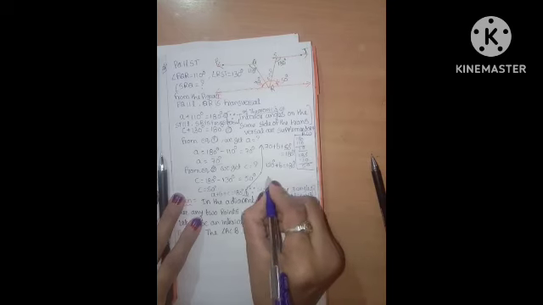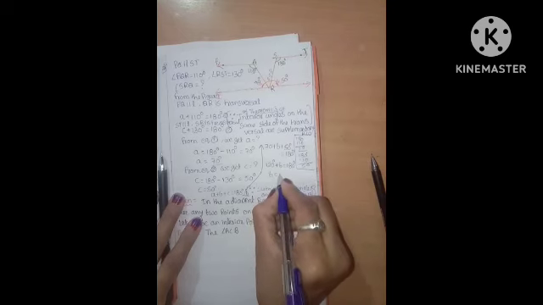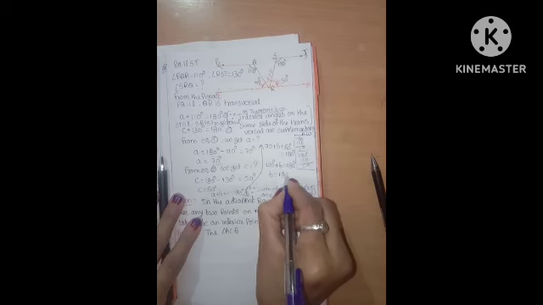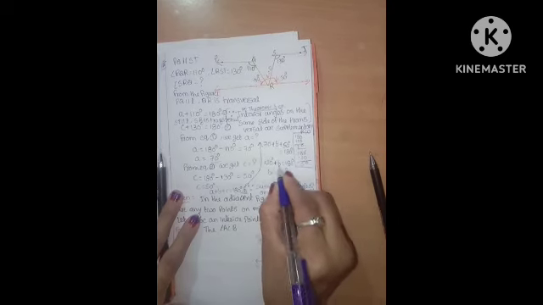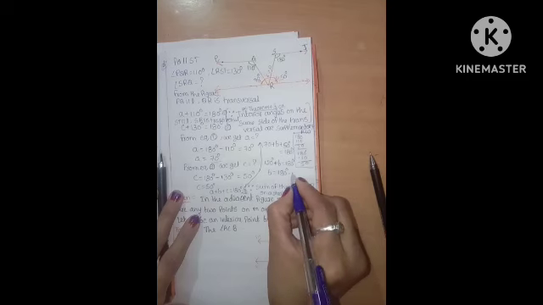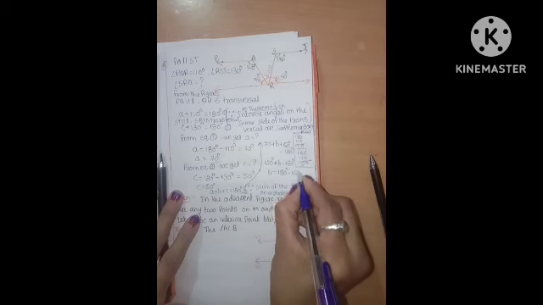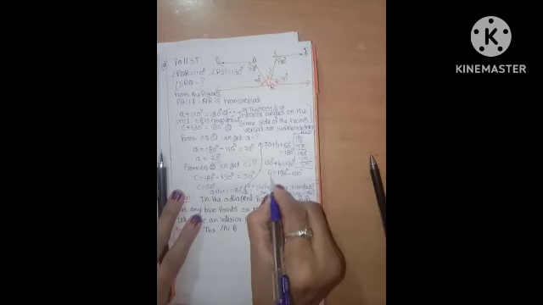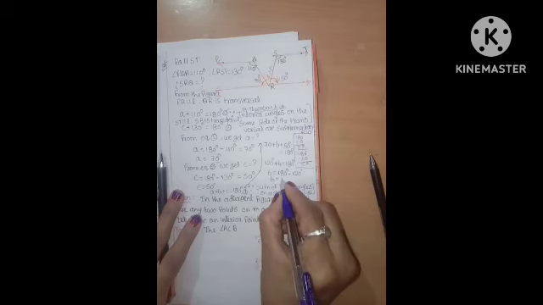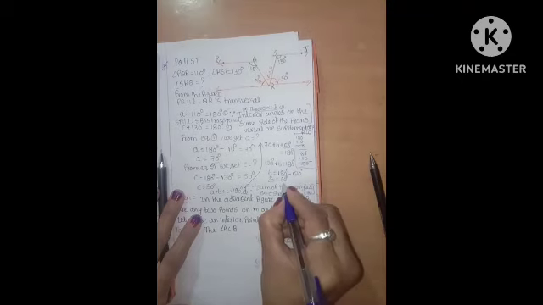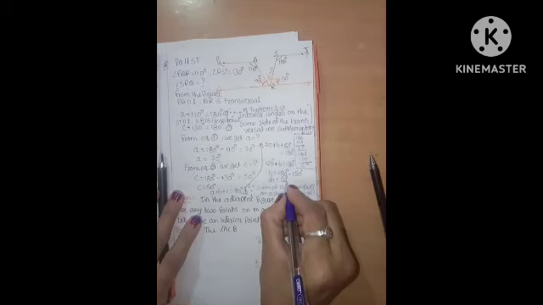We want this value, the angle B value. So 180 degrees, before the equal sign plus 120 degrees, after the equal sign it becomes minus 120 degrees. Angle B is equal to 180 degrees minus 120 degrees, which is 60 degrees. So angle B is equal to 60 degrees.